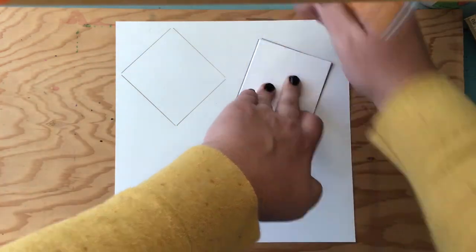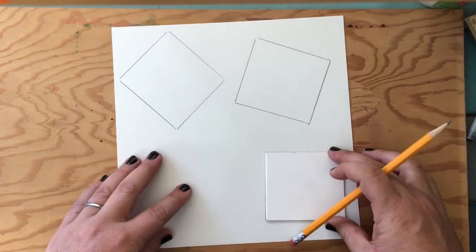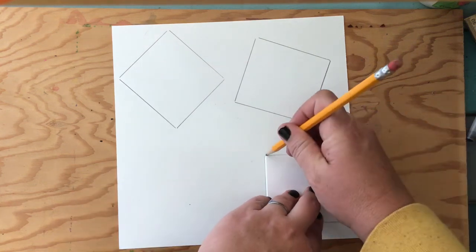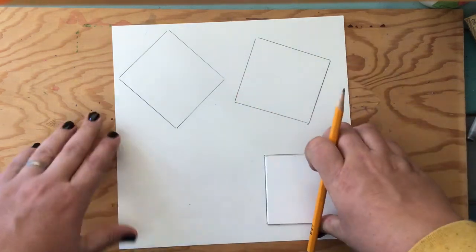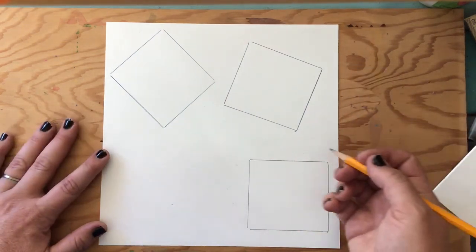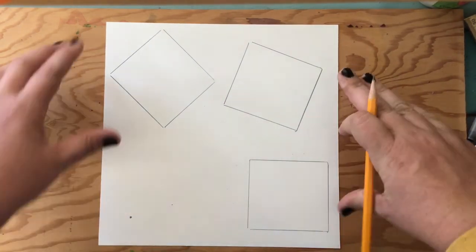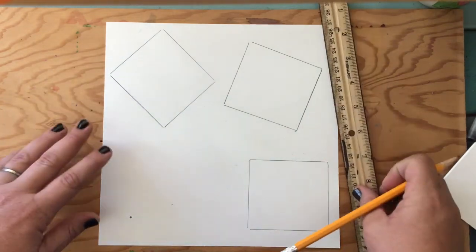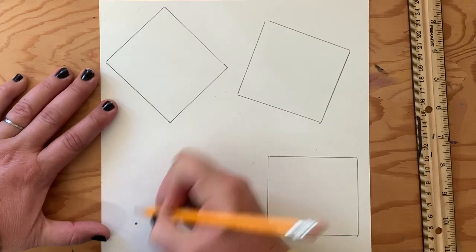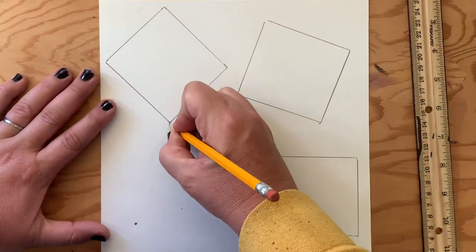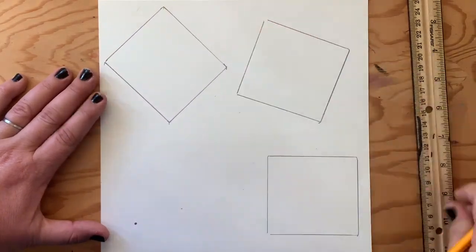Remember to not worry too much if your template moves a little or you go too far over one edge. We're working in pencil. You can always adjust and erase. Once I have my 3 squares placed, I'm going to place my vanishing point. My vanishing point should be kind of in a far corner away from my 3 squares.